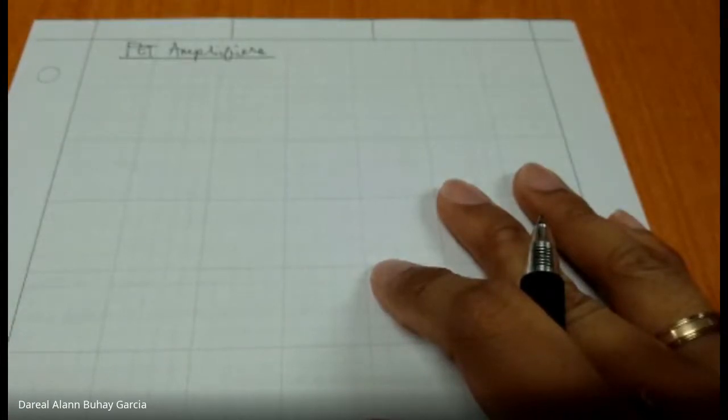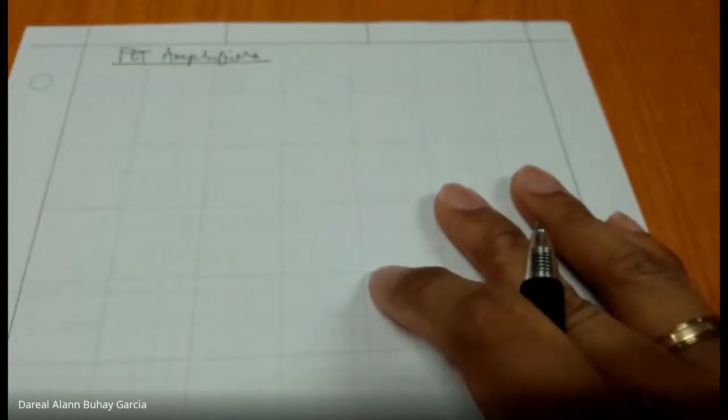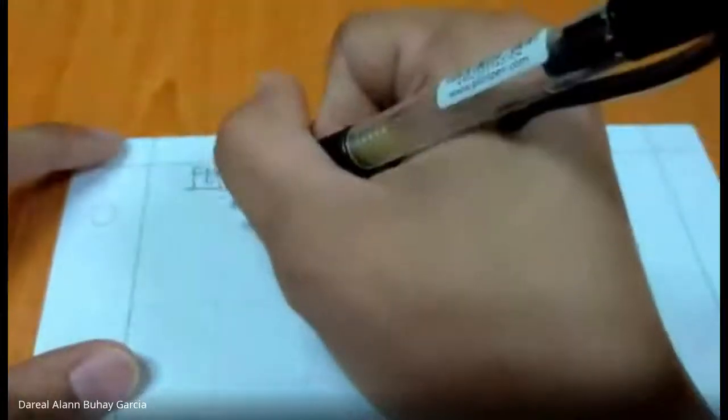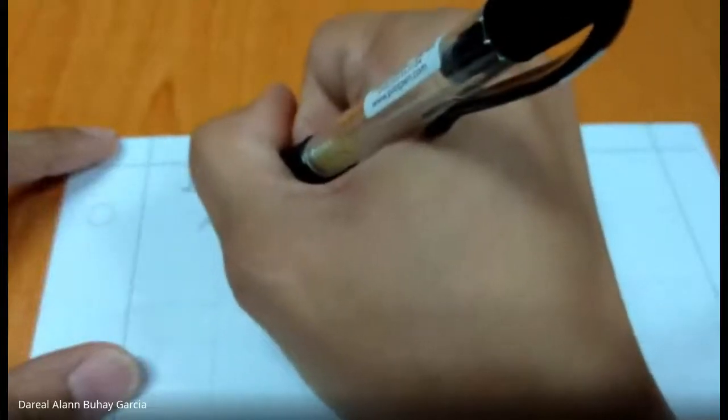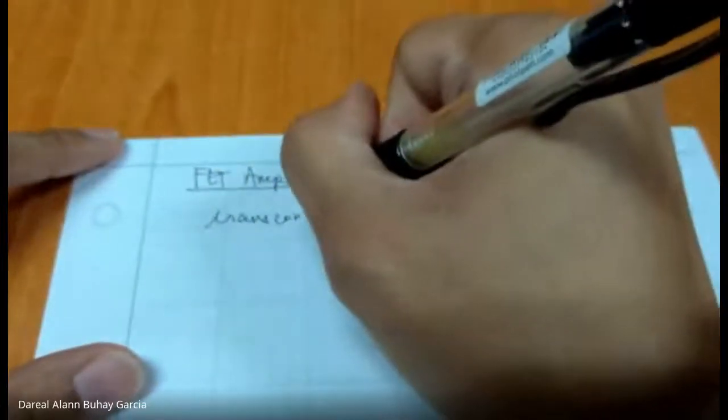Now, sa difference sa FET amplifier sa BJT, no? Sa point of view sa math, there's this parameter na itong gamiton called GM, no? This is called the transconductance. If beta ang sa BJT, GM sa FETs, transconductance.